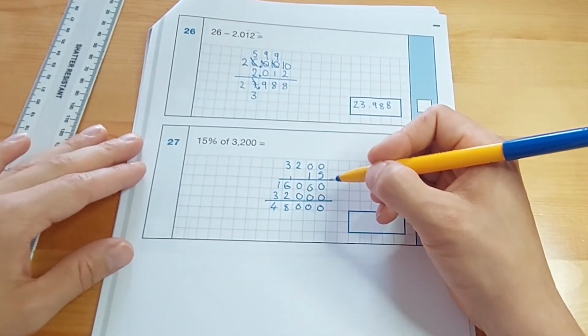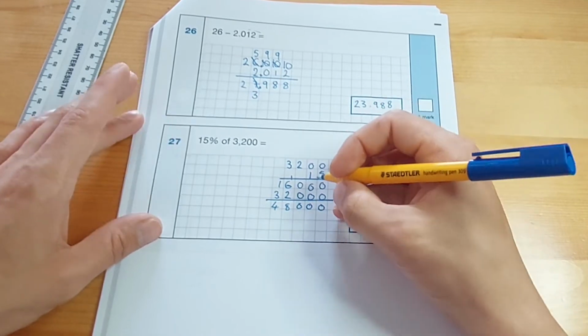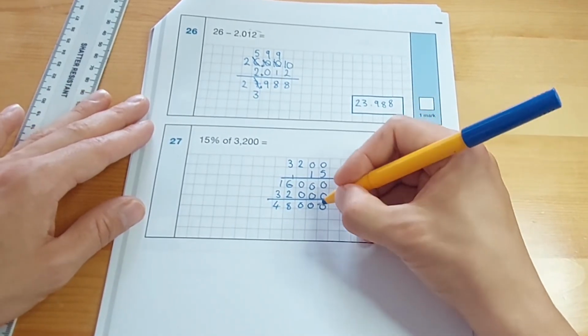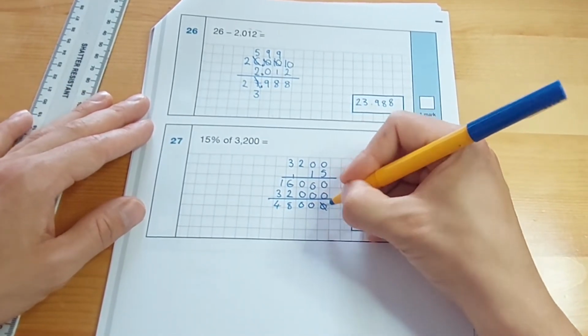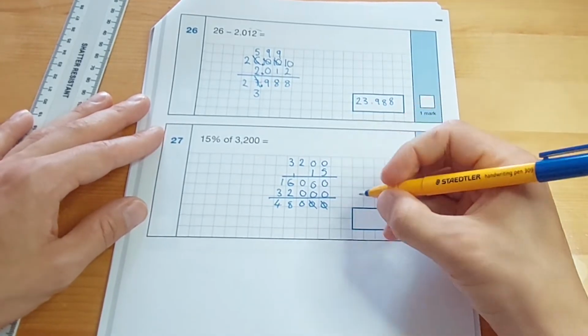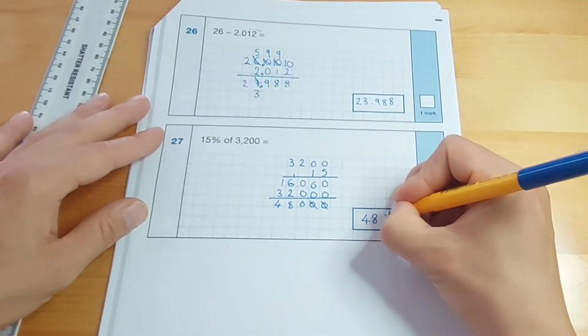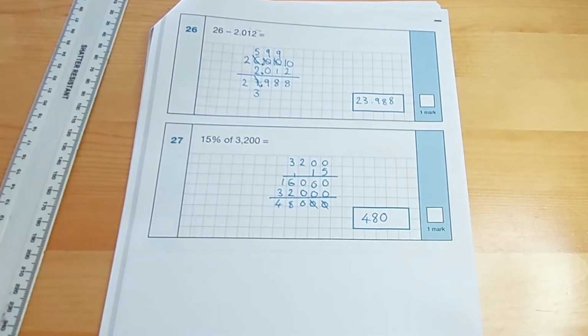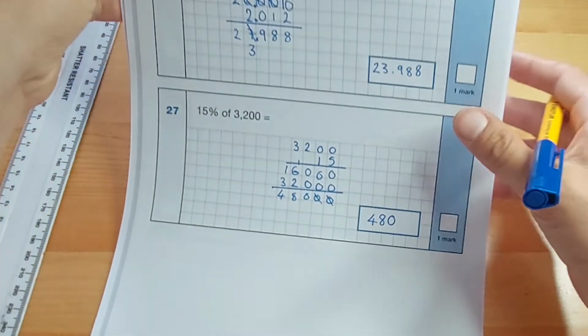But then at this point, I need to divide the final answer by 100. So an easy way to do this that I tell the children is to just cross out the 2 zeros, in this case, giving us a final answer of 480. Okay, let's move on.